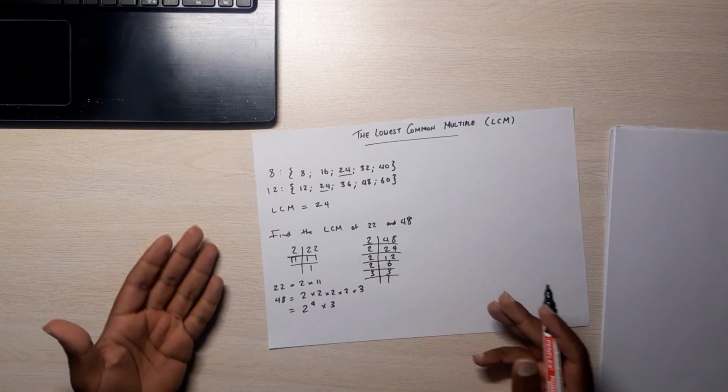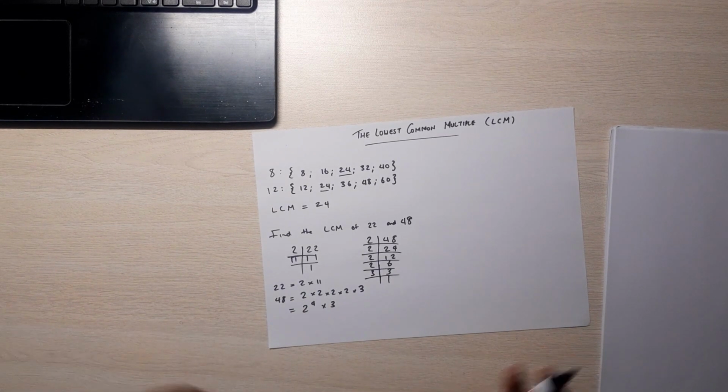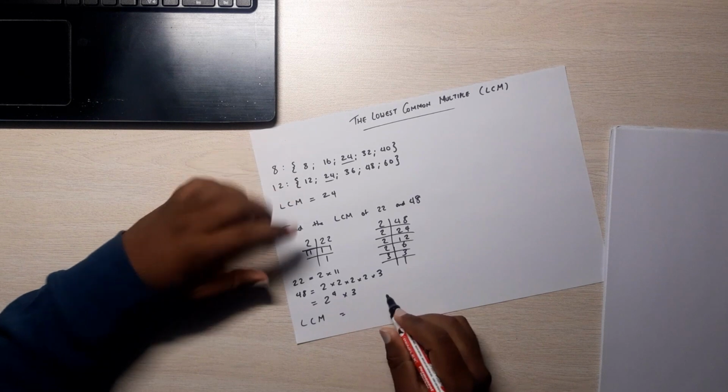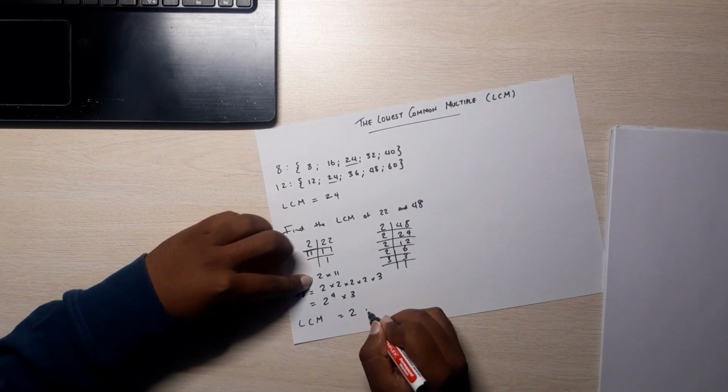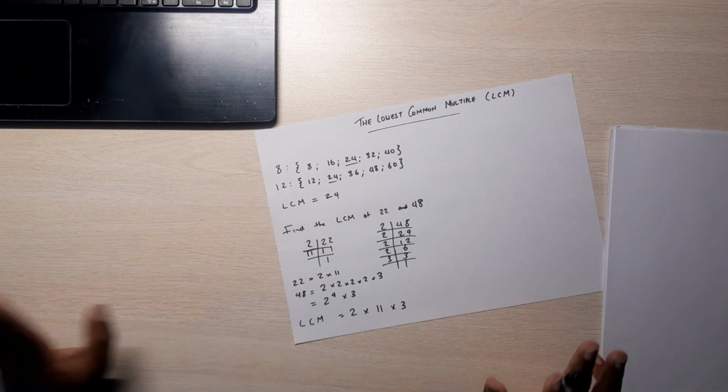So this is the product of prime factors of each number. For the LCM, the lowest common multiple, we're looking at each base, not just those that are in common, but all of the bases. We're looking for the highest exponent of each. So in this case, we have a 2, we have an 11, and we have a 3.